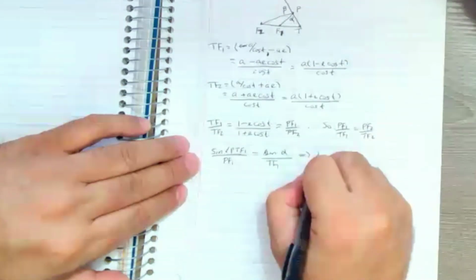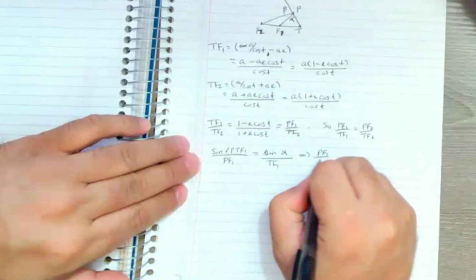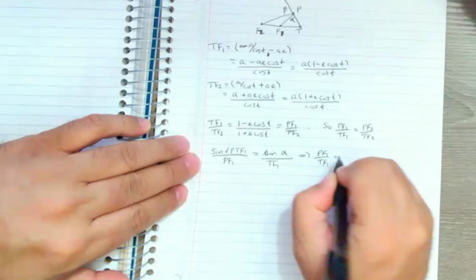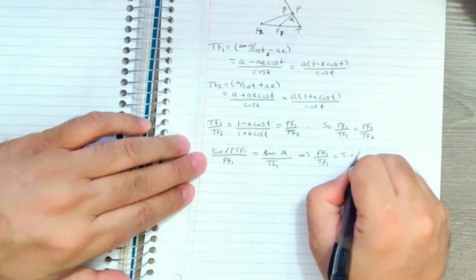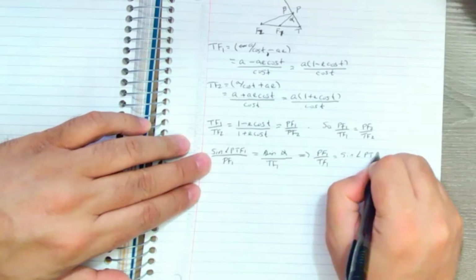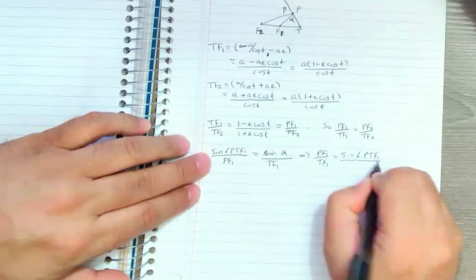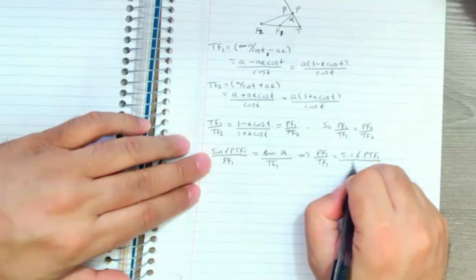And so the ratio PF1 to TF1 is sine of the angle PTF1 over sine of alpha.